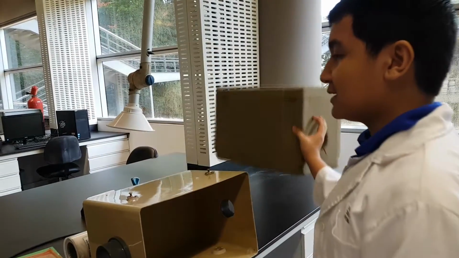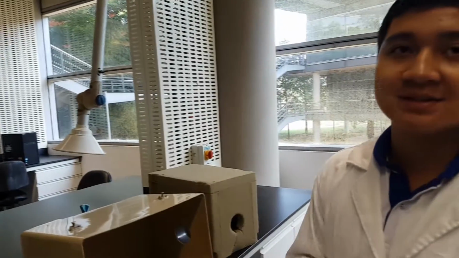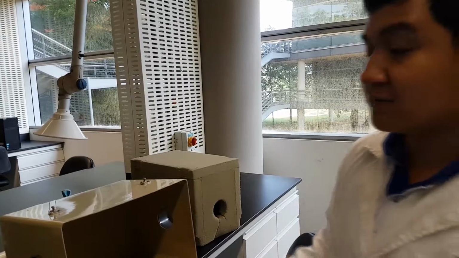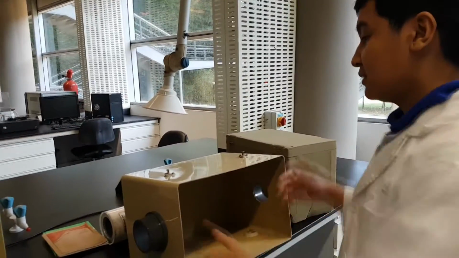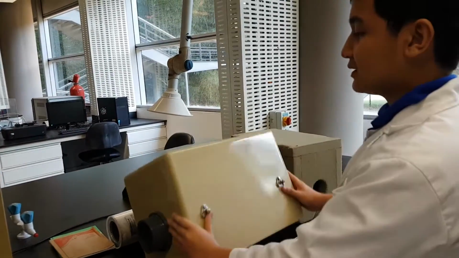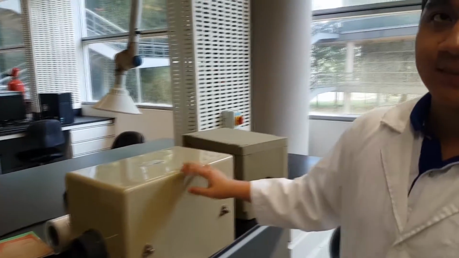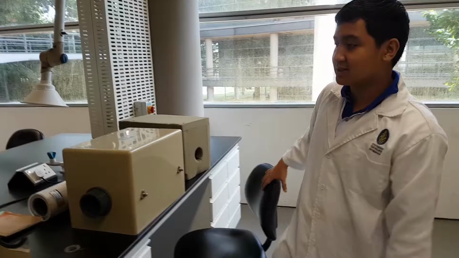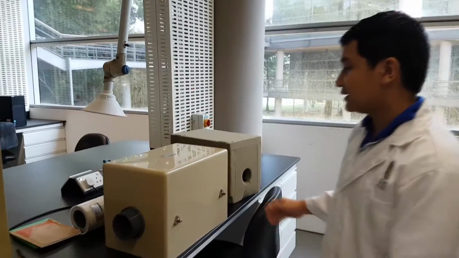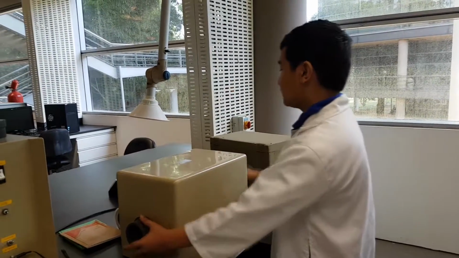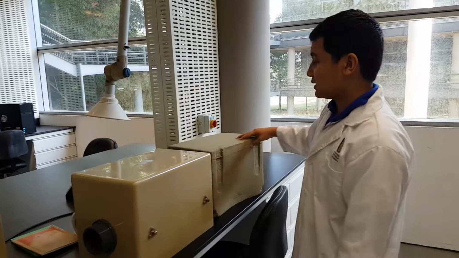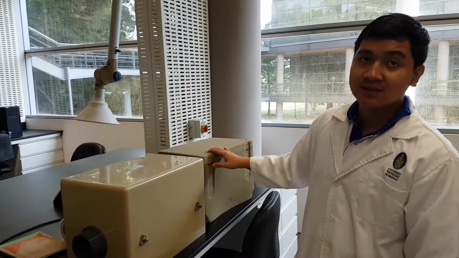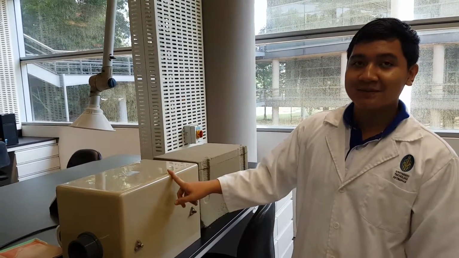For the fourth experiment, it is the same as the third experiment. However, we change the material to using the GRP box. This one, the procedure is the same as the third experiment. For the fifth experiment, we use both of these materials, the absorbent lining and the GRP box.